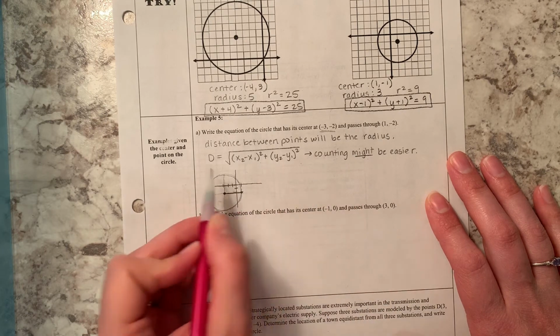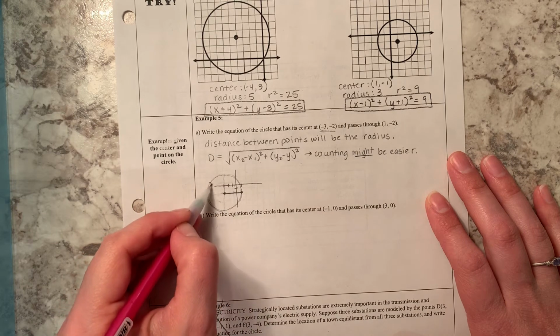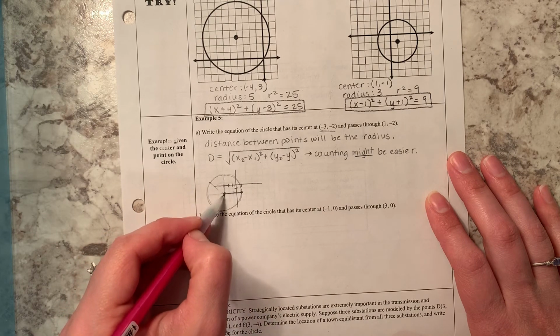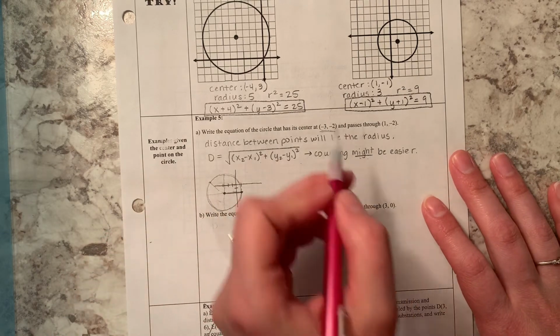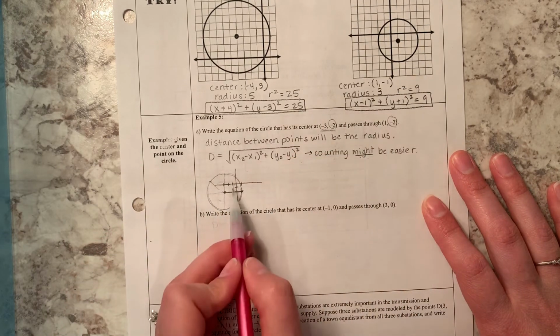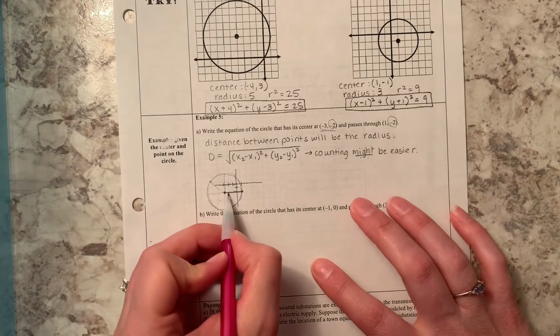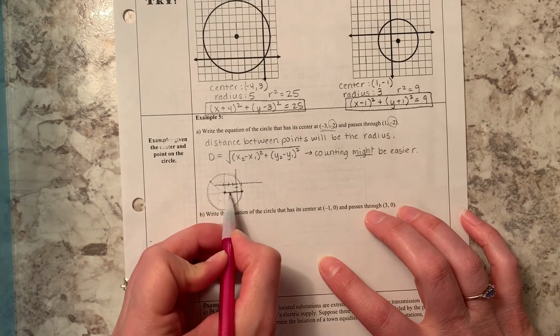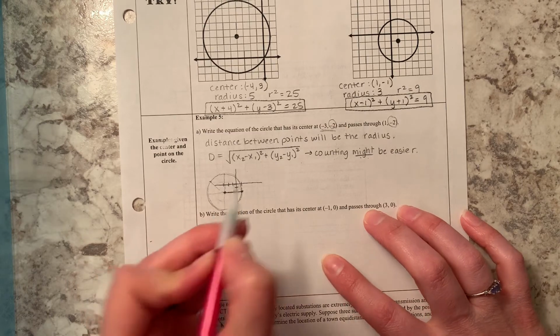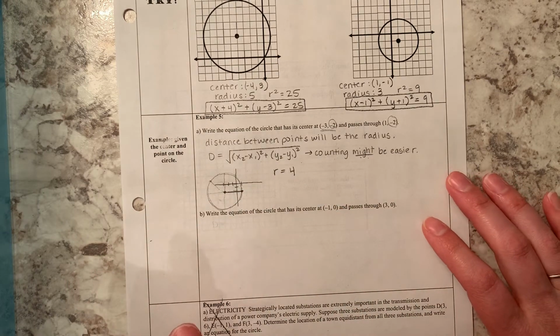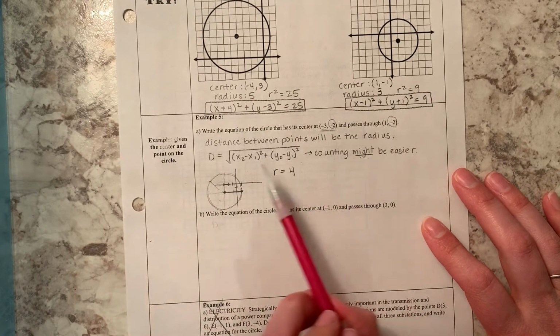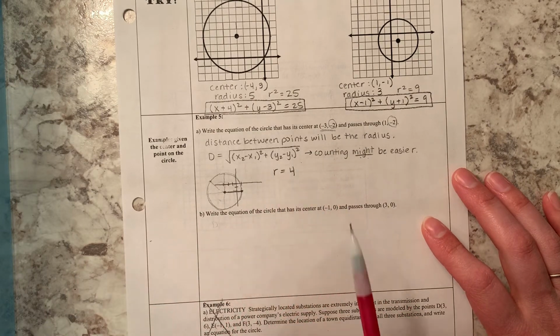If they were to give me, let's say, a point over here, then I would have to use the distance formula because you can't count when you're going diagonally. But because here, this number and this number match, I can just count. So if I'm counting my grid lines here, I've got 1, 2, 3, 4. I found that my radius is 4 just by counting. Now I still could use the distance formula if I wanted to, but it's a lot more work.